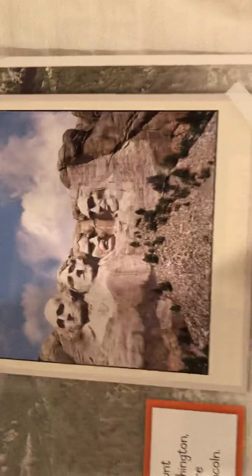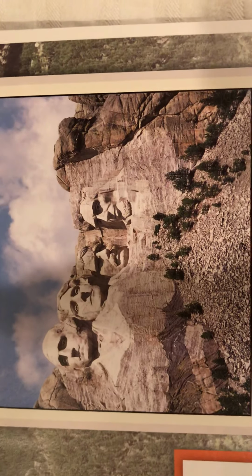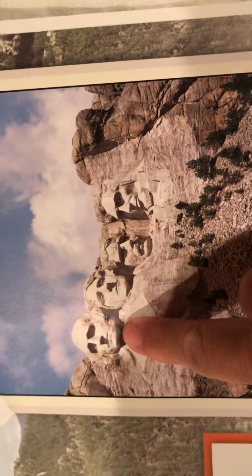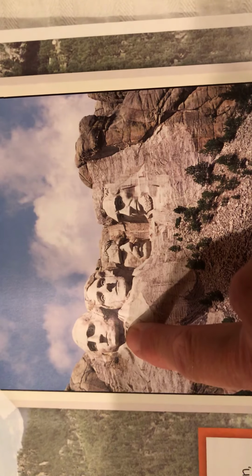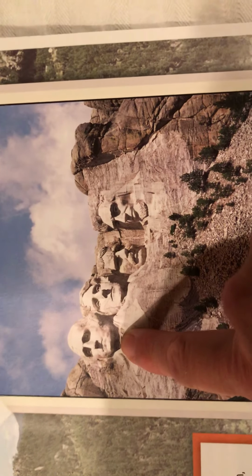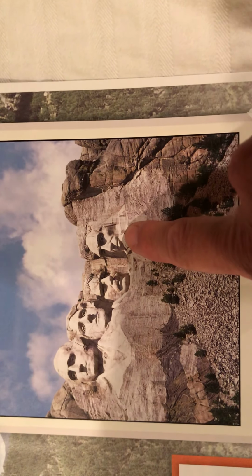Over here is another thing to see in our country, a monument that celebrates some of our most famous presidents, and this is called Mount Rushmore. And you should know 2 of these presidents. You should know this one. He is our first president. We read about the Capitol being named after him yesterday. This is George Washington. And you should know this one. This one is Abraham Lincoln.